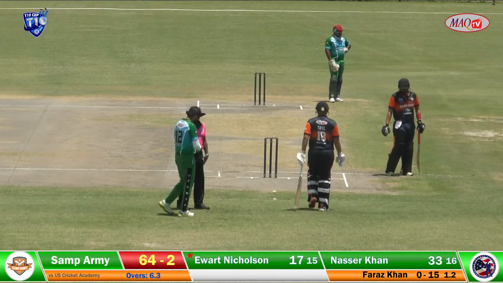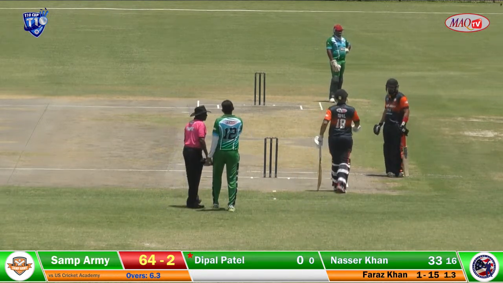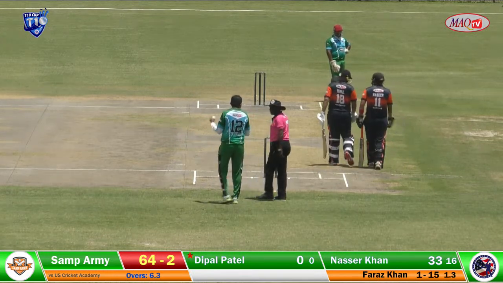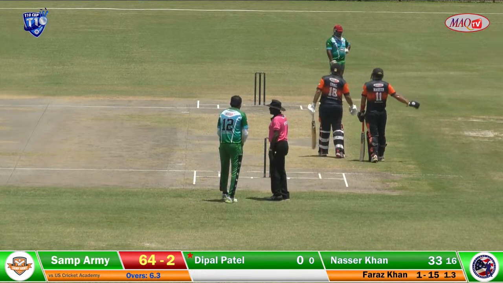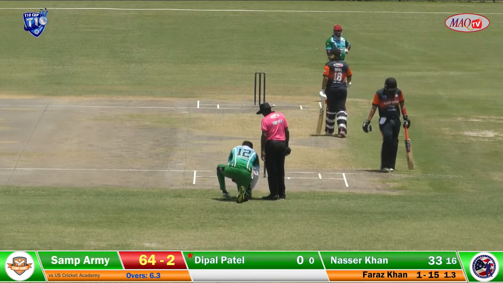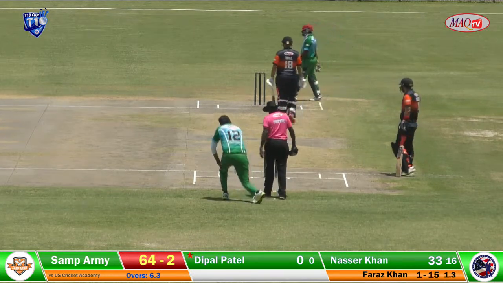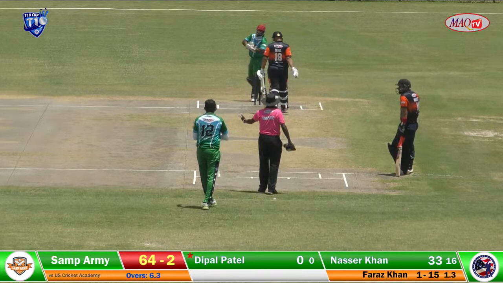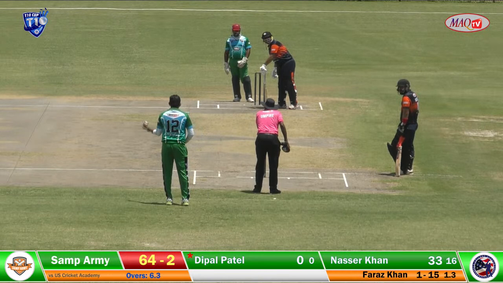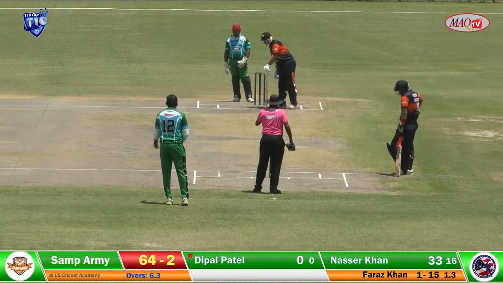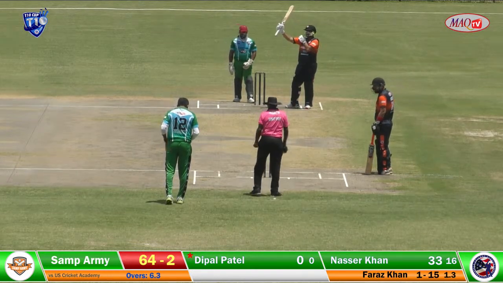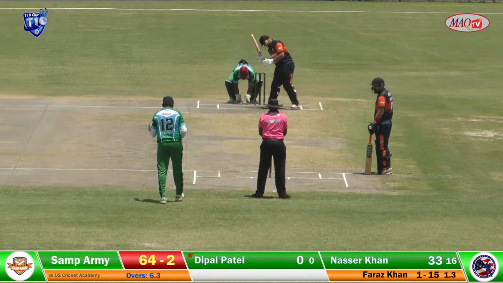But the score is a healthy one, 64 for 2. Last time up, we were looking at 58 all out. It's a much better effort. Samp team. Nasir Khan is still there, and once he's there, Ivor, he's 17 away from 50. Can we see the first 50 in this tournament? What a prolific batsman Nasir Khan is. Saw him in Tampa earlier this year. He was magnificent up there. Yeah, he's a good stroke player. Let me try to play this cricket fair.